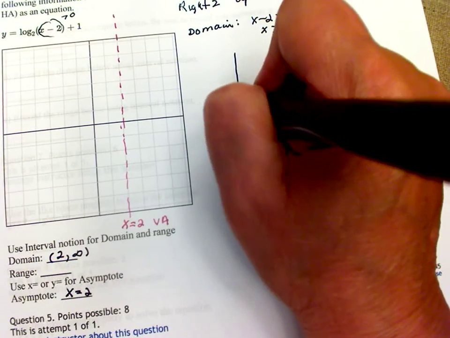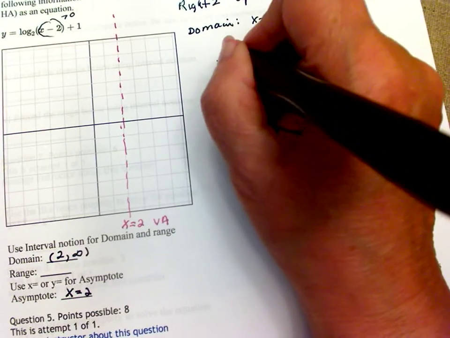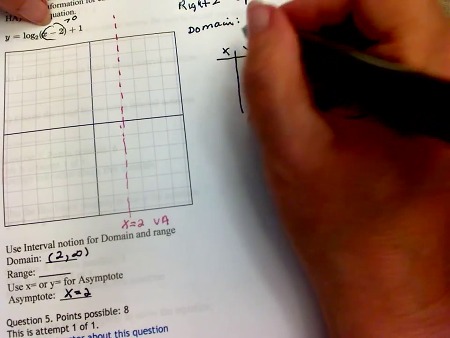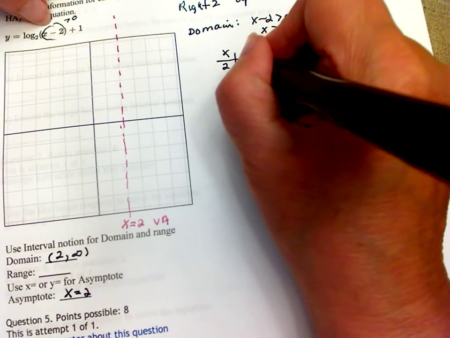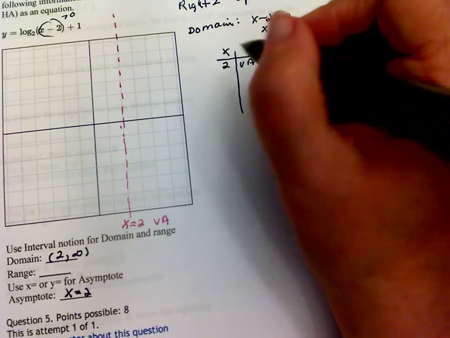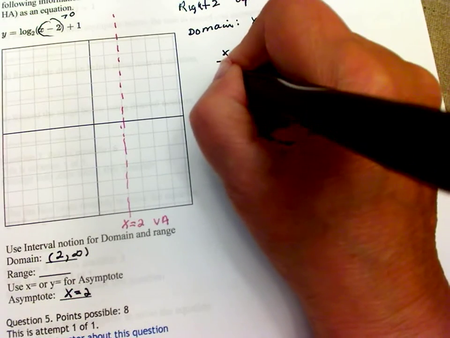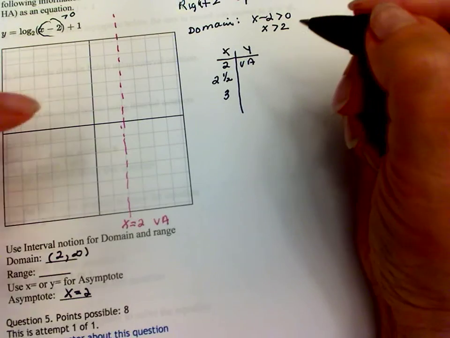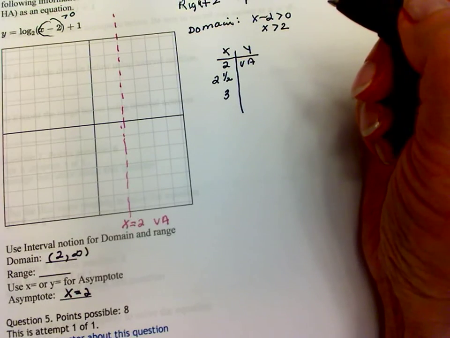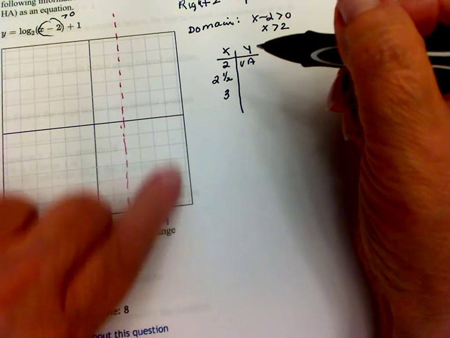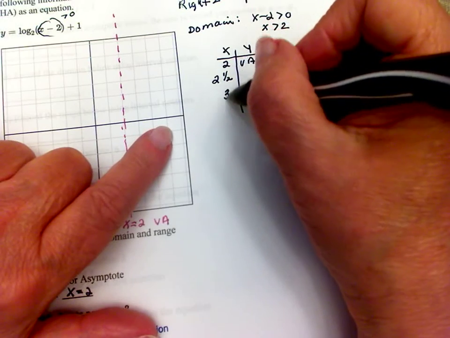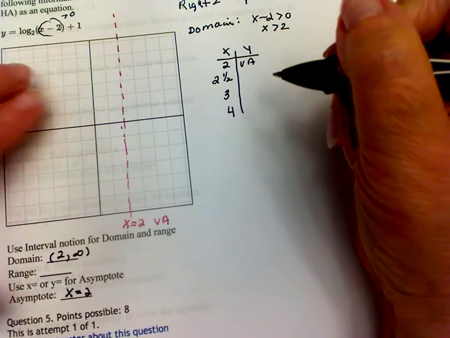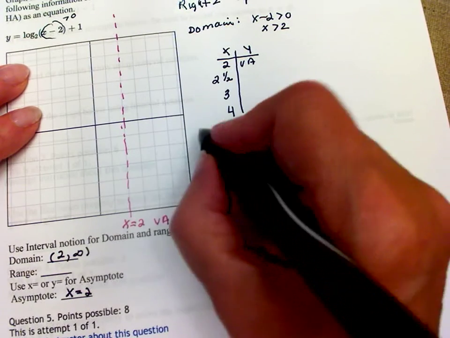So for the purposes of this grapher that we are using, I know that 2 is the VA, and I need a point close to 2, so I'm going to do 2 and 1/2. And then 3, that should be enough to get a graph up. You only needed 2, so if you put in 2 1/2 and 3, you would be fine. Or even we'll go down to 4. So I'm just going to do a calculation.